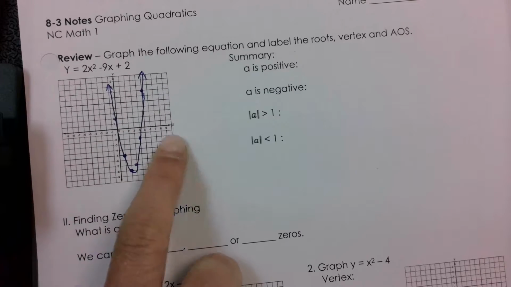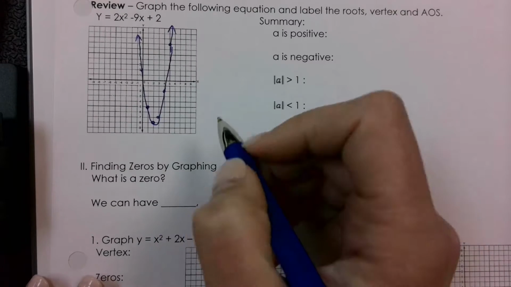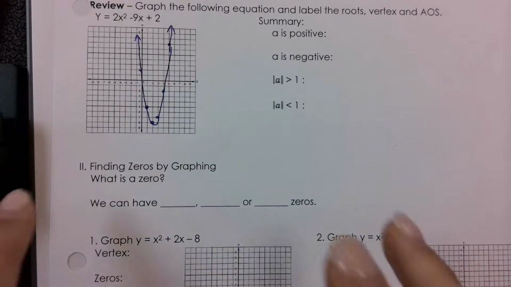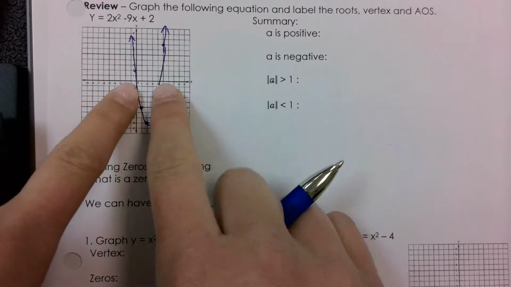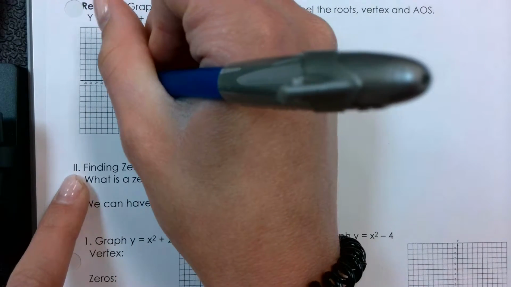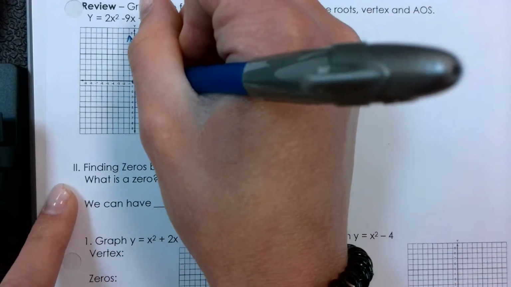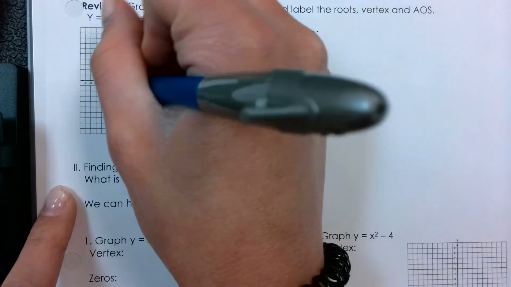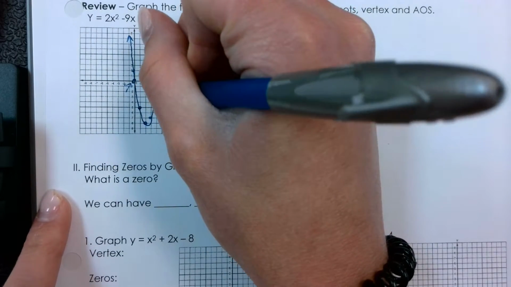Where do you think those are happening here? I think it's hard to tell exactly what points, but we've got 2 of them. Do you agree? Here and here? Yeah, so let's say they're about here and here. I'm going to draw arrows and say that those are our roots.